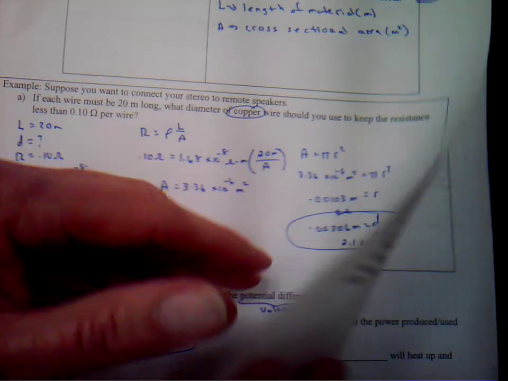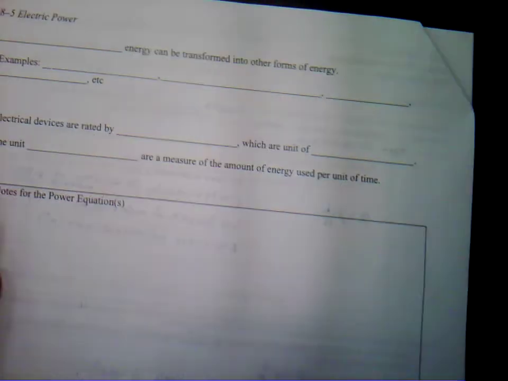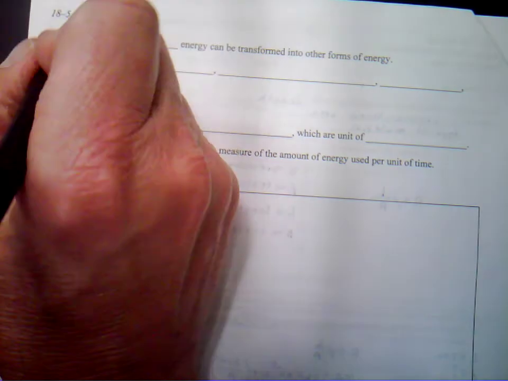Let's continue. I think we'll be able to finish this chapter today. We're going to talk about electric power, which is the last major concept in here. And basically, electrical energy can be transferred into other forms of energy, like we've already seen.